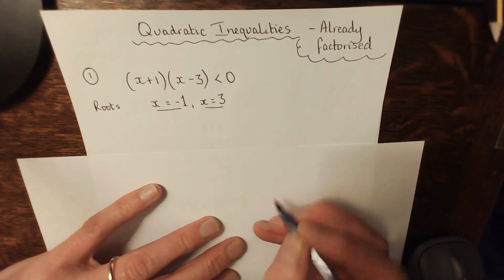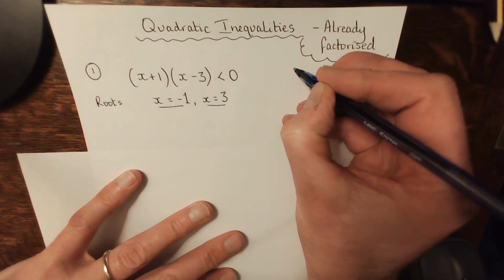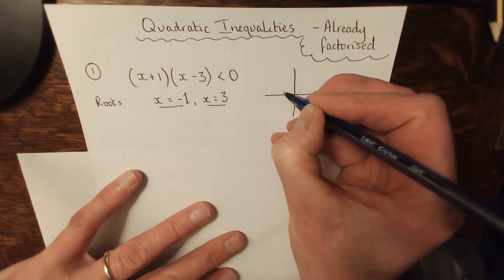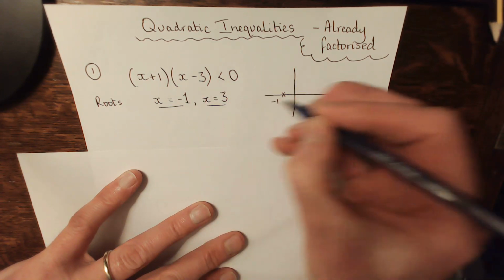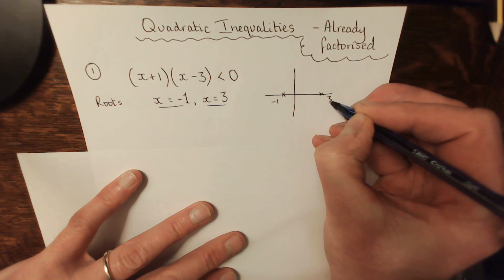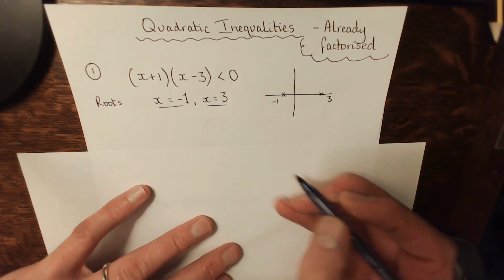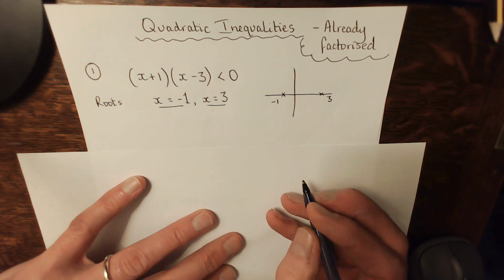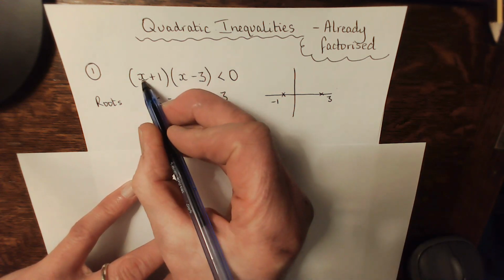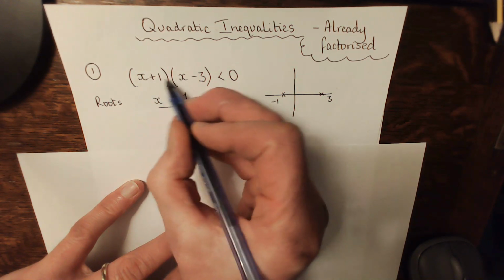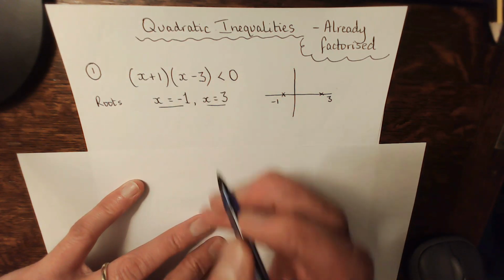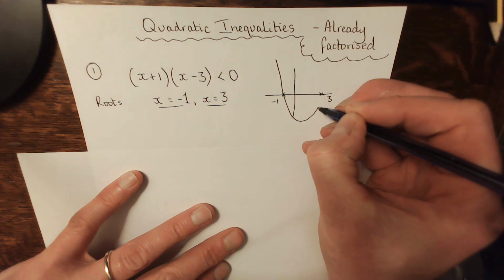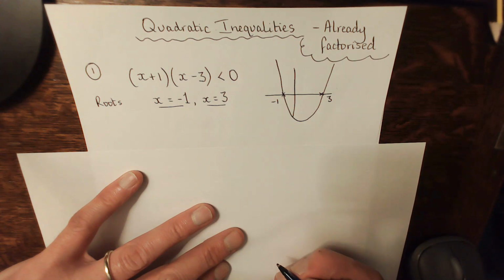Okay, but it's so important here, always important, to sketch a little graph. And I need to put my roots here, -1 and 3. I need to work out whether I have got a happy face or a grumpy face parabola. And we get that by multiplying the x and x here together, and it's going to give me a positive x squared. So therefore, I'm a positive person.